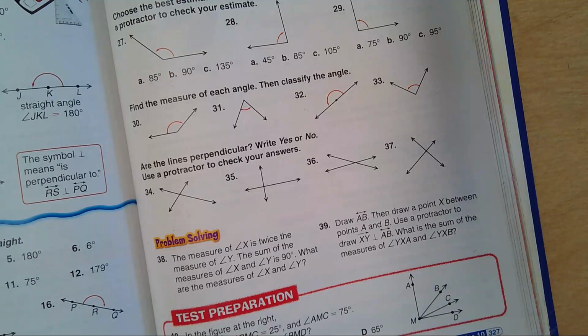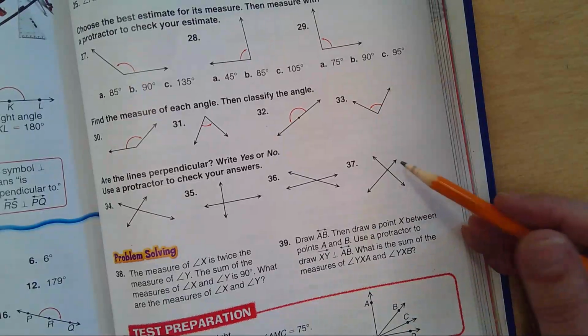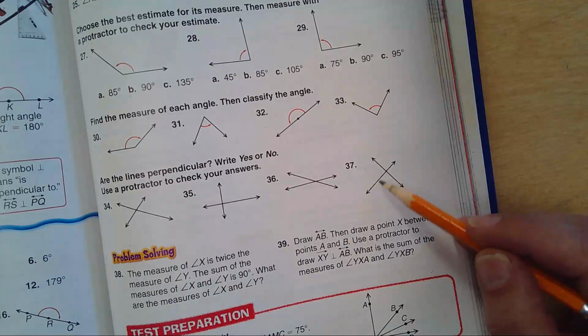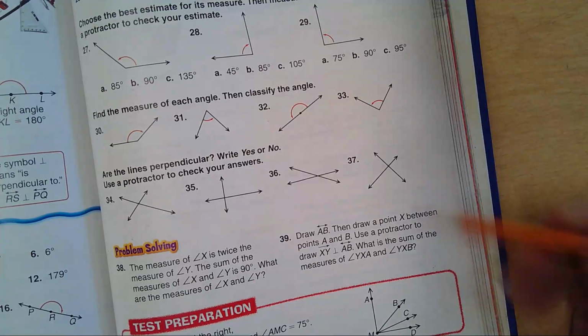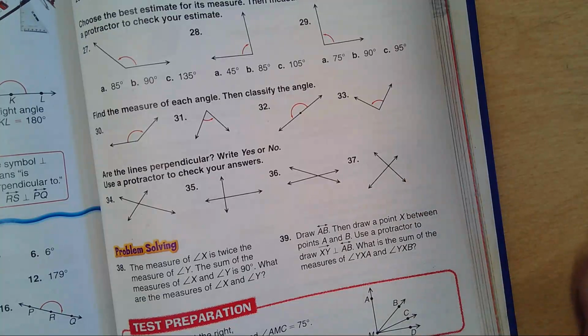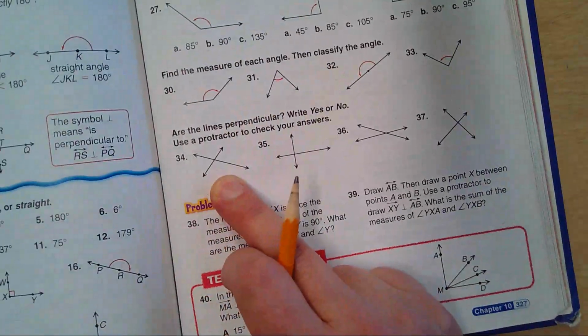George? 35? 35 is correct. So 37, it's kind of hard to tell, to be honest with you. You'd have to try and measure one of these 4 angles out here. But you know they have to be all 90-degree angles. So I don't know what the measurements of these angles are. I'm not going to frustrate ourselves right now with that. This one's kind of hard to see too.